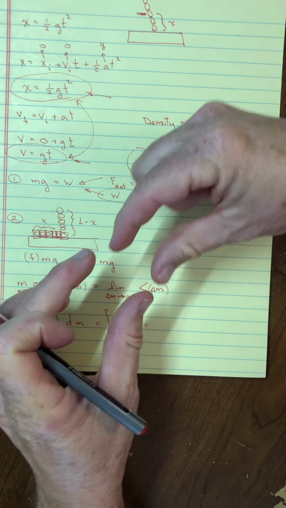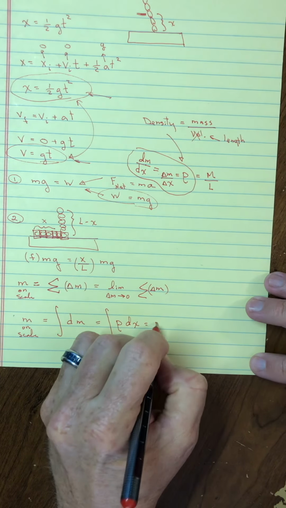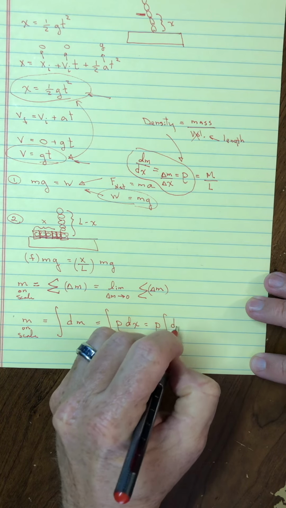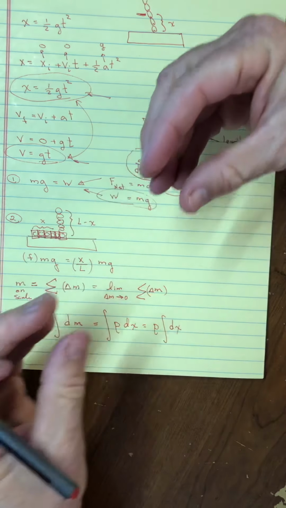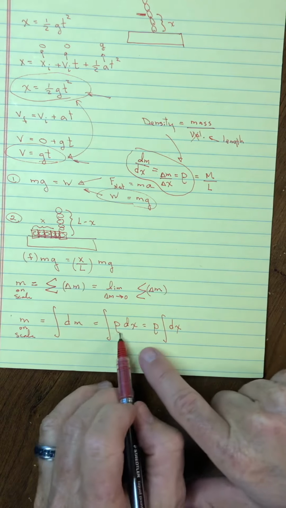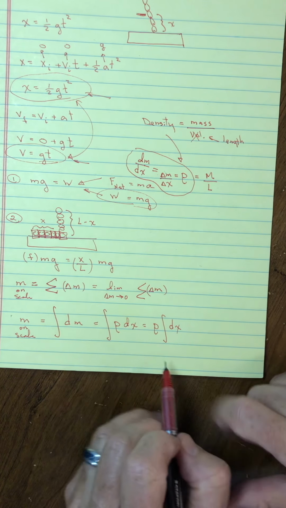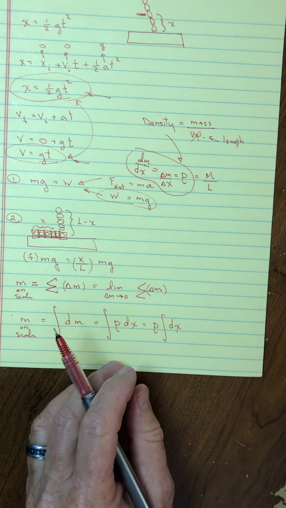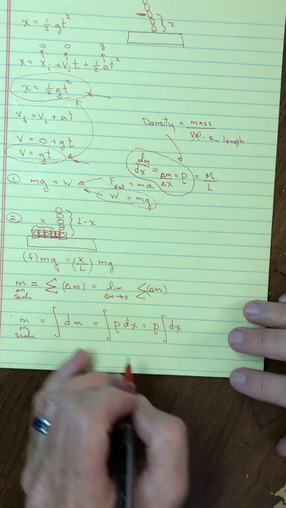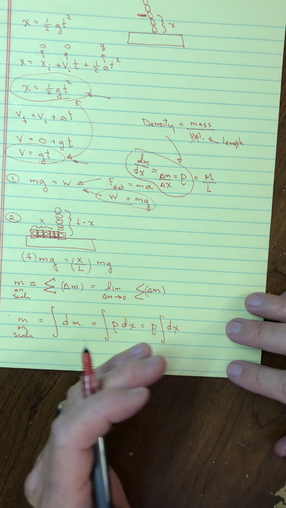Now, if the chain is uniform, I can pull it out. Now, let me emphasize, if that is uniform, right? You know from your calculus you can only do this step if it's a constant. And, of course, I did. But sometimes students get real careless when we start getting into particularly the next chapter.